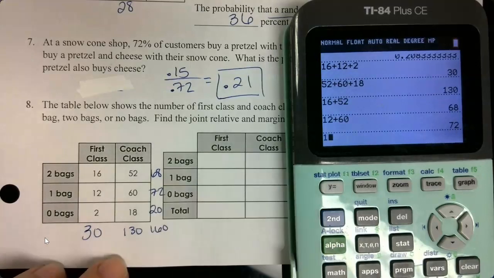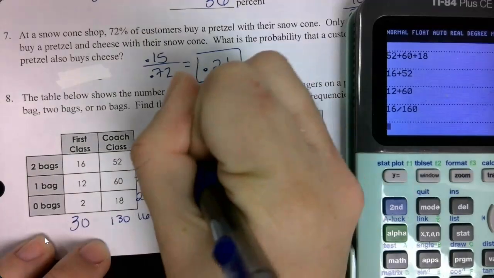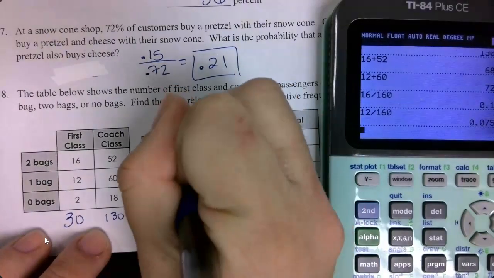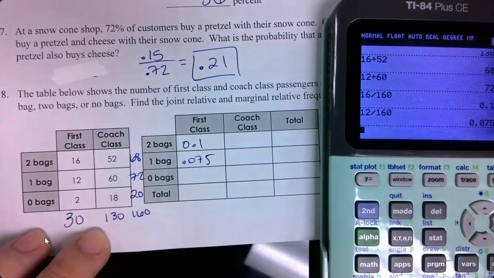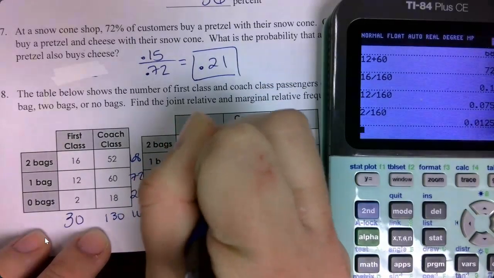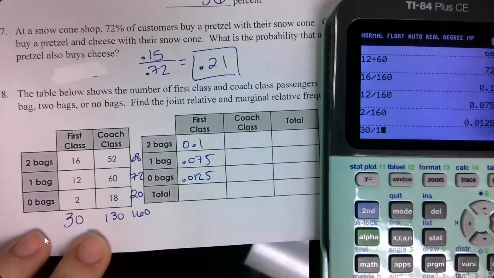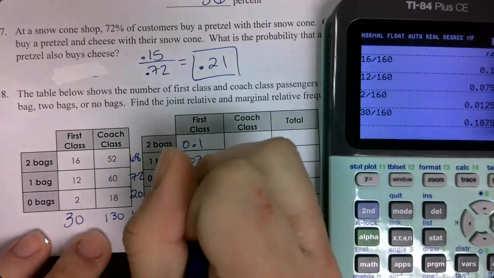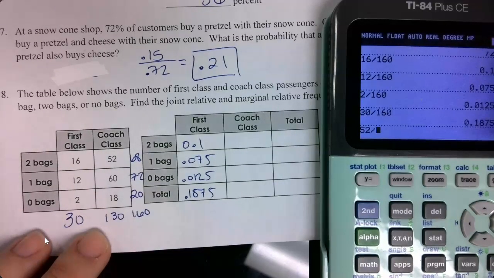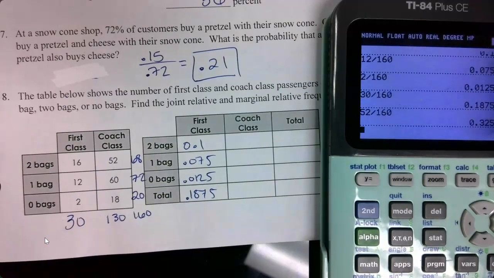So what I want to do now is divide all of these numbers by 160 to get my decimals here. So I'm going to have 16 divided by 160 gets 0.1. 12 divided by 160 gets 0.075. 2 divided by 160 gets 0.0125. 30 divided by 160 is 0.1875. 52 divided by 160 gets me 0.325.